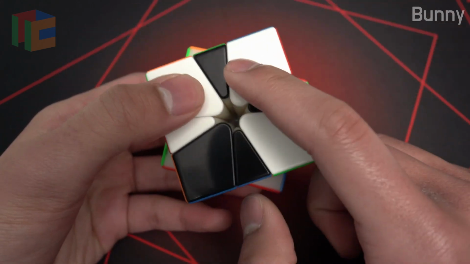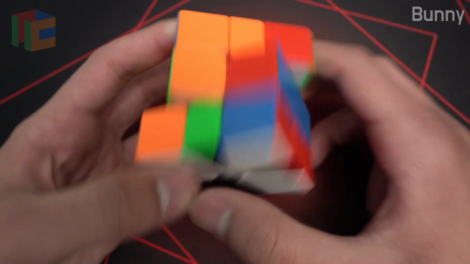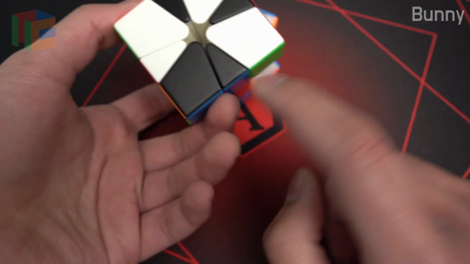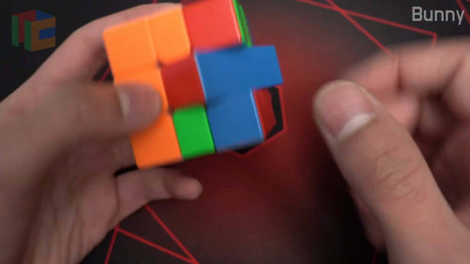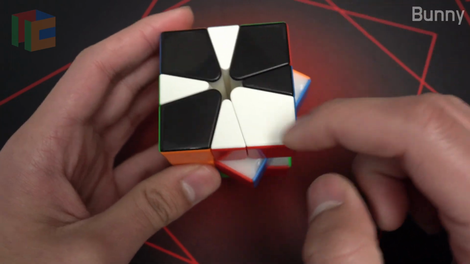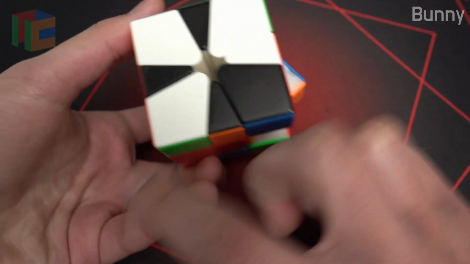This is a bunny on bottom with the black pieces. This would be called right bunny because the bunny is facing to the right. So if this is eyes, it's facing that way. So that's right bunny, and this is right bunny. And then this would be left bunny because the bunny is facing to the left, like this.